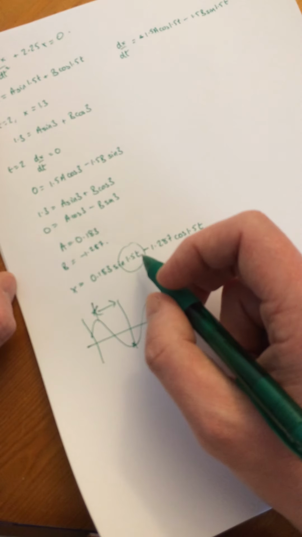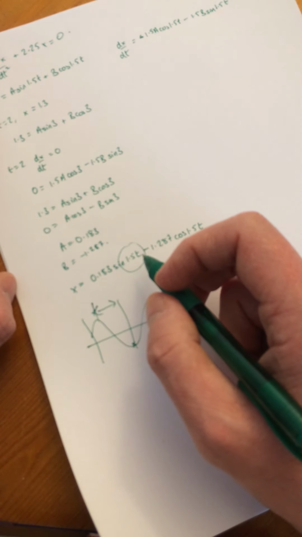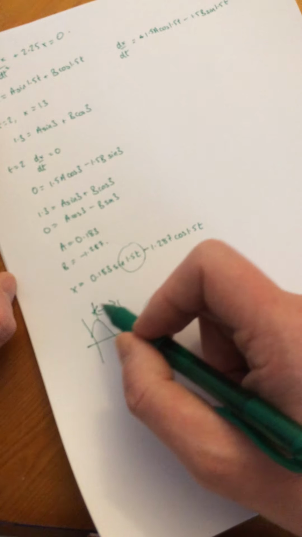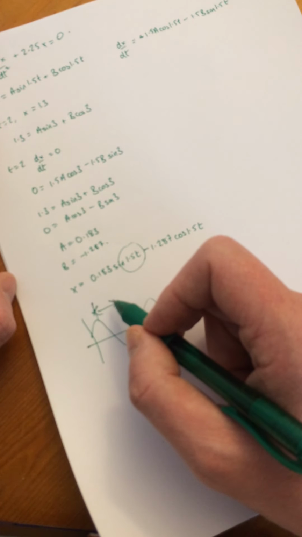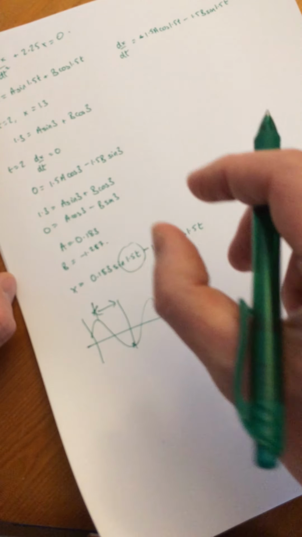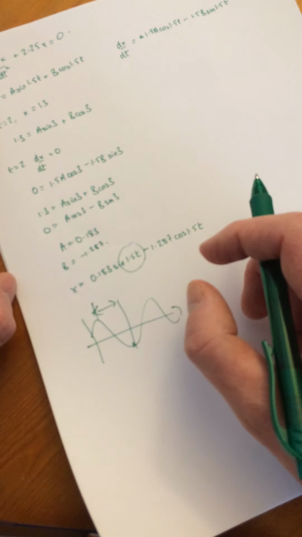On a normal sine graph, the distance between there and there would be pi. If this is being squashed so that it's 1.5 times skinnier, then that time is going to be pi divided by 1.5. On a normal sine graph it'd be pi.